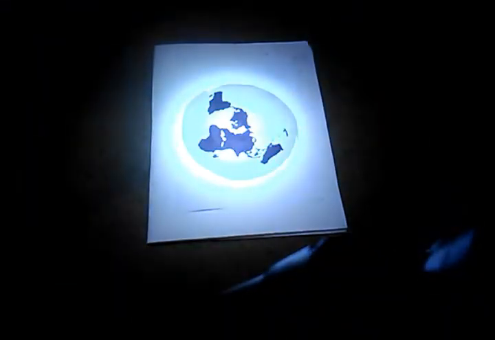Okay, so we're going to set this up here. We have our little earth there. All I have is a flashlight up here, shining down on our earth. Put this marker and stuff away. So we have that shining down there nice and bright. I'm going to turn off these other lights here.